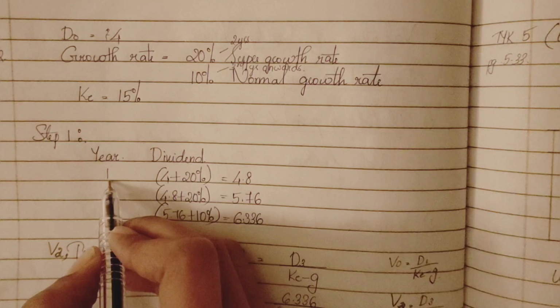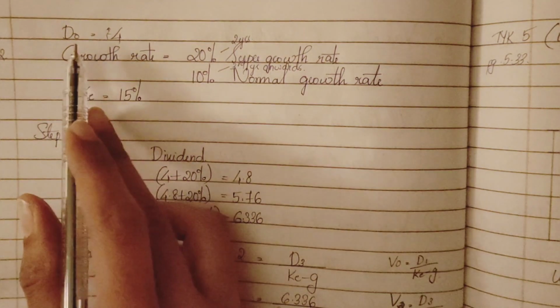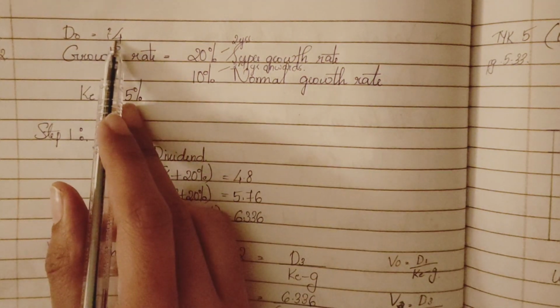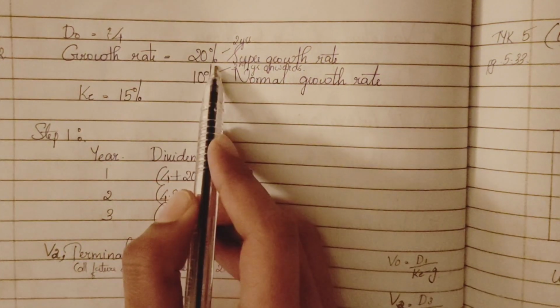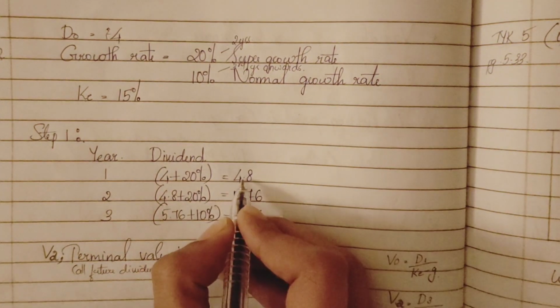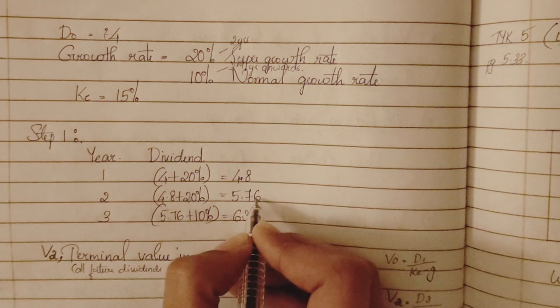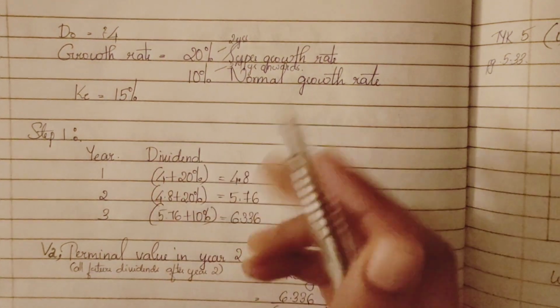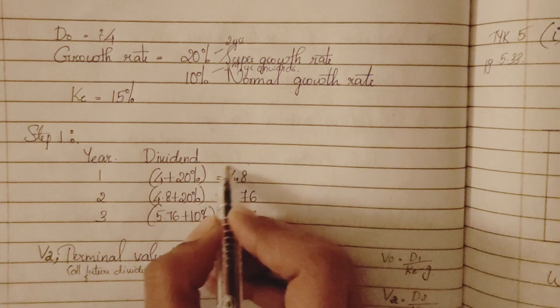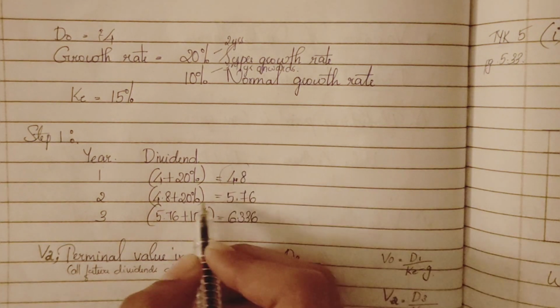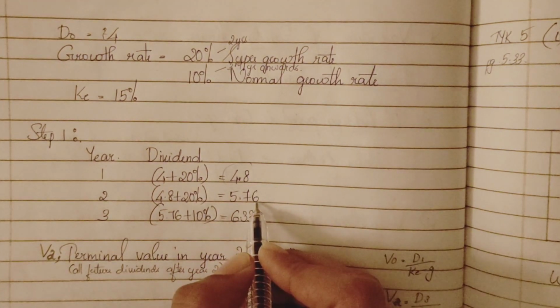So for the first year, how much is the dividend at the end of D0? 4. So for the first year, it is 4 plus 20%, so 4.8. For the second year, again 20% will increase. 20% is the growth rate. So we need to add 20% to 4.8, which gives 5.76.